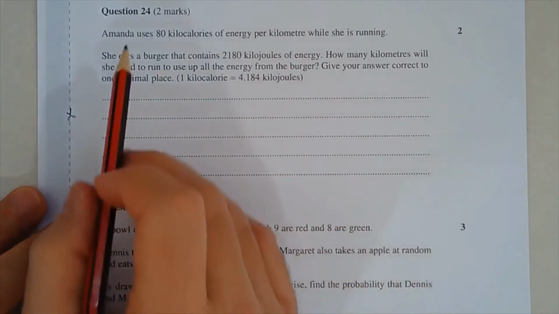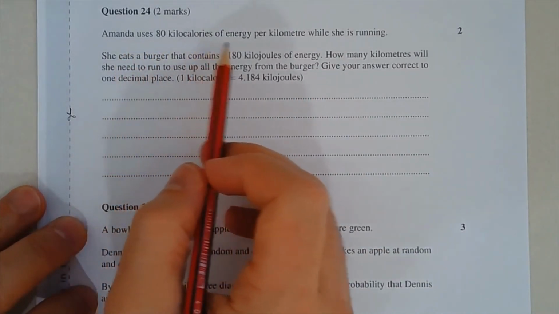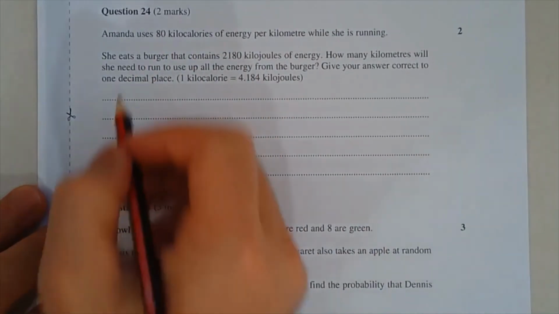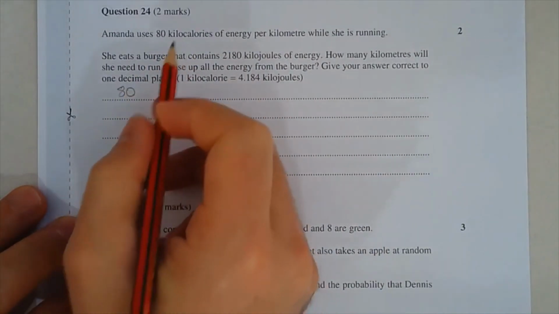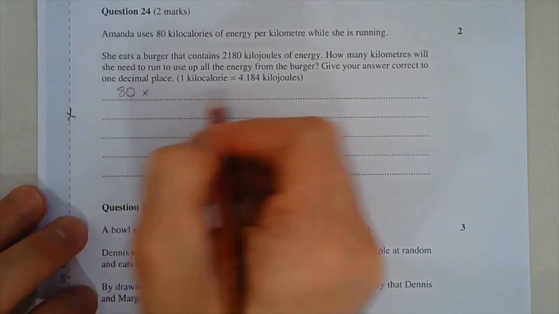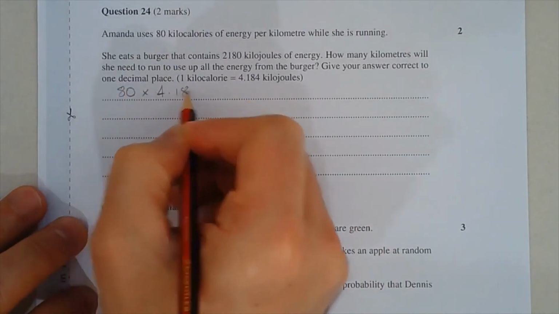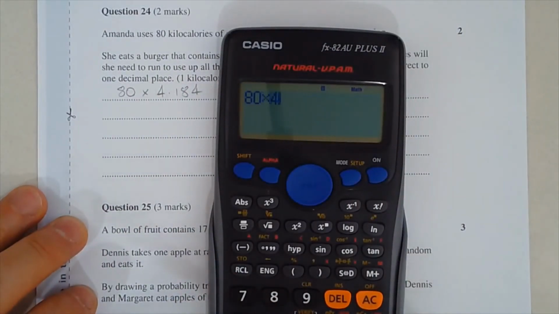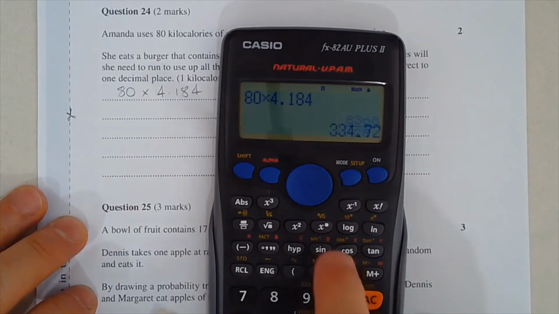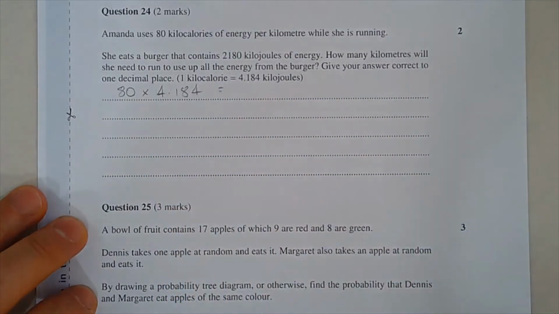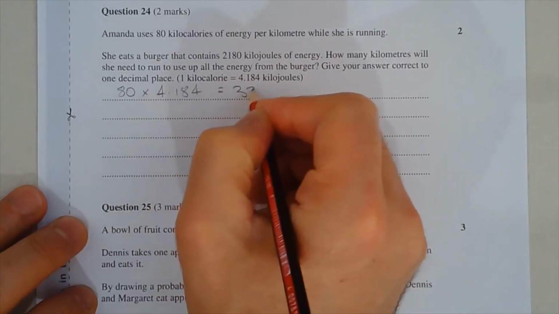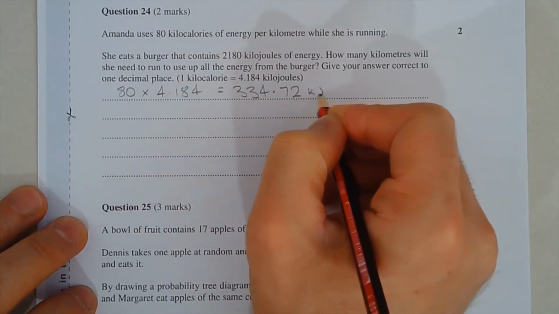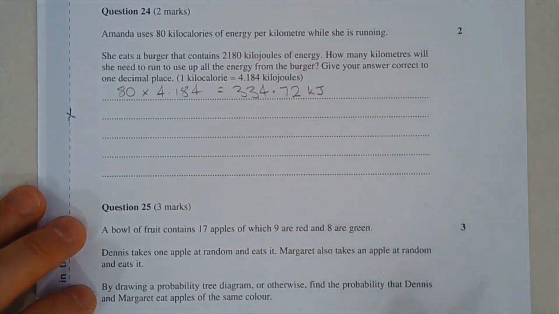So what we're going to do is convert the 80 kilocalories of energy per kilometer while she was running into kilojoules. So 80 kilocalories, we're going to multiply that by 4.184. Okay, 80 times 4.184, and we get 334.72 kilojoules.